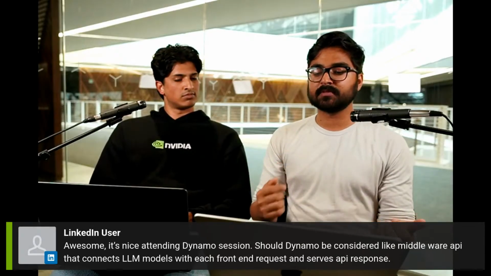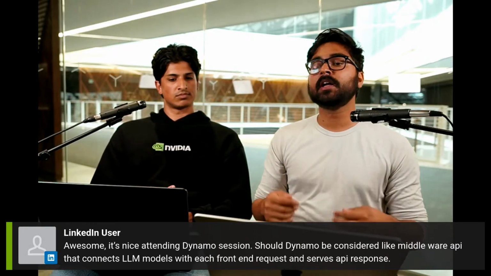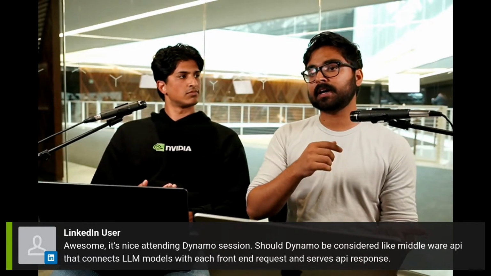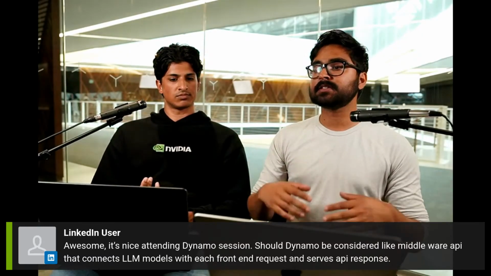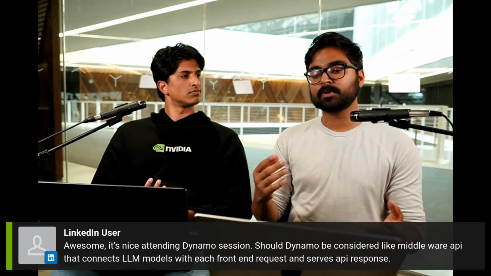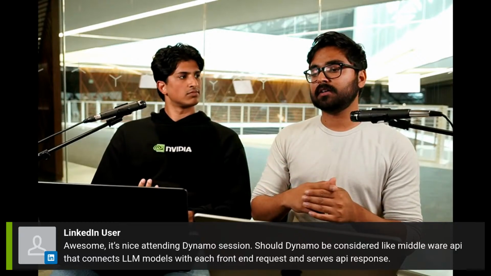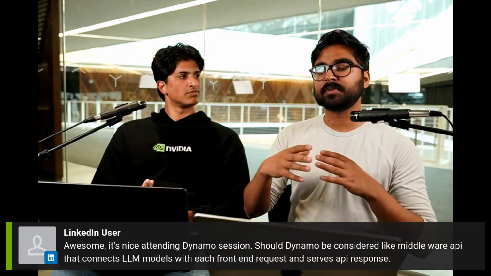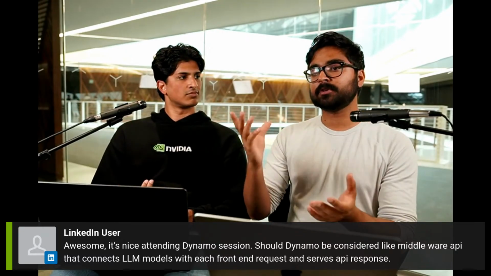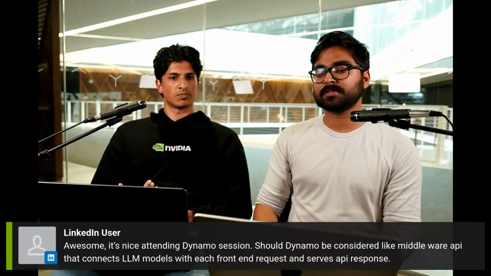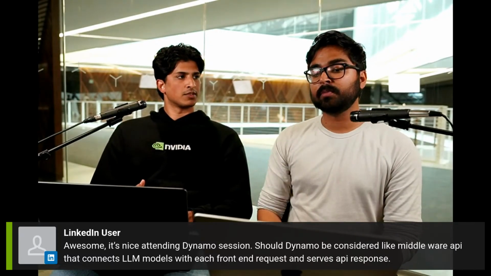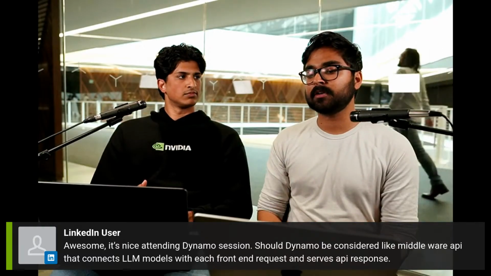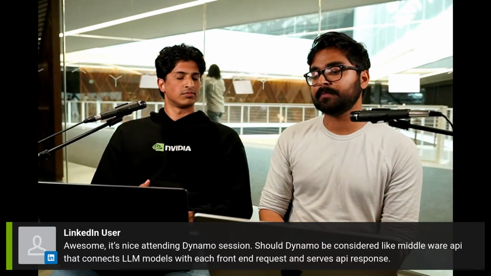But it also has other pieces, like NIXL, which helps with the transfer of large KV caches and large amounts of data, discovery, and, like Anish was talking about, the planner that helps you spin up different numbers of replicas for different parts of the execution. So that's a very significant part of Dynamo, but Dynamo also has other things associated with it.